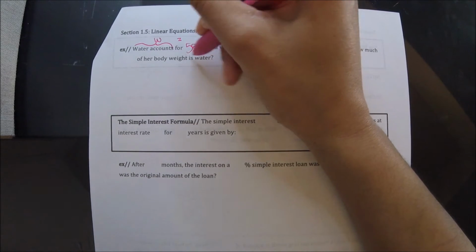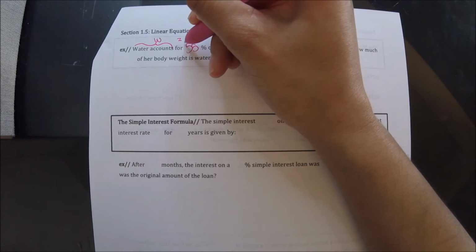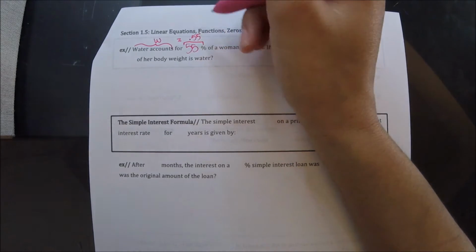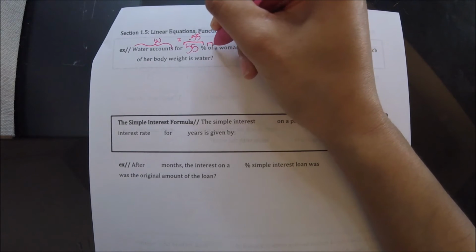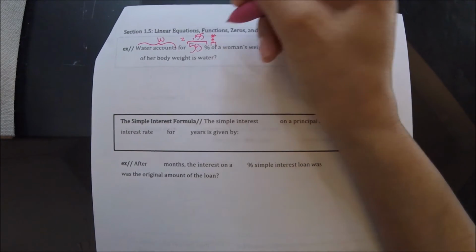If you ever have a percent, you need to convert it to a decimal when you put it in an equation. So 55% is going to be 0.55. And then the word "of" means multiplication.